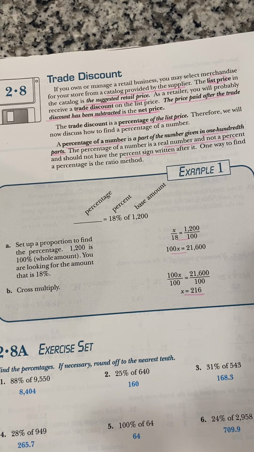Therefore, we'll discuss how to find a percentage of a number. A percentage of a number is part of the number given in a 100th part. The percentage of a number is a real number and not a percent. It should not have a percent sign written after it because it's the real number. One way to find a percent is the ratio method.